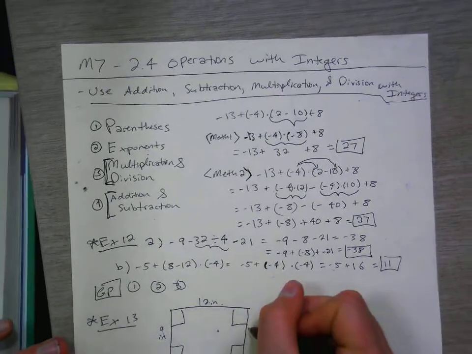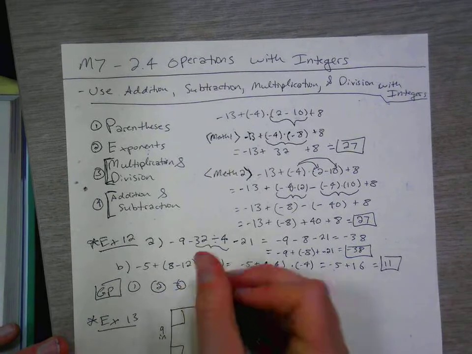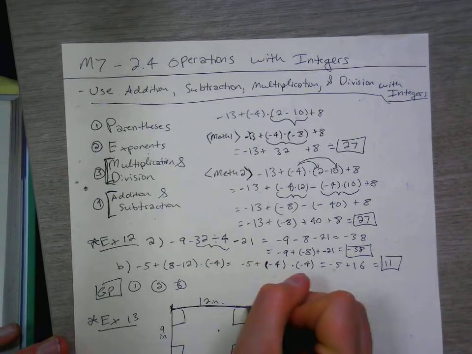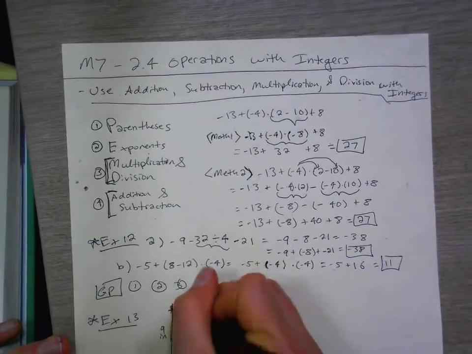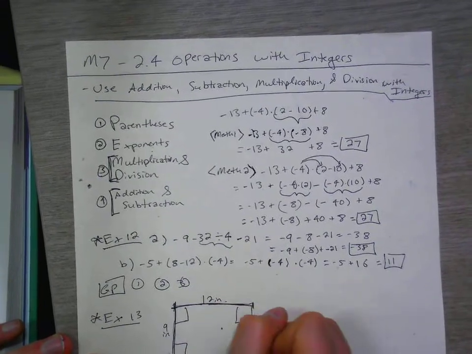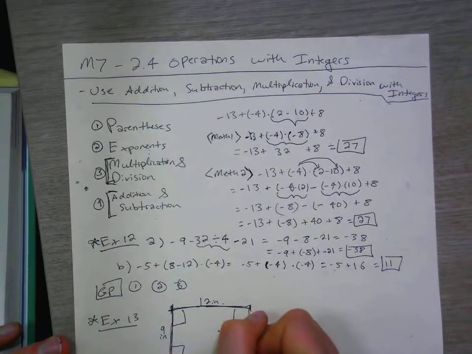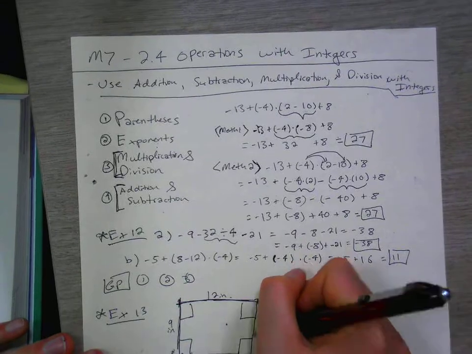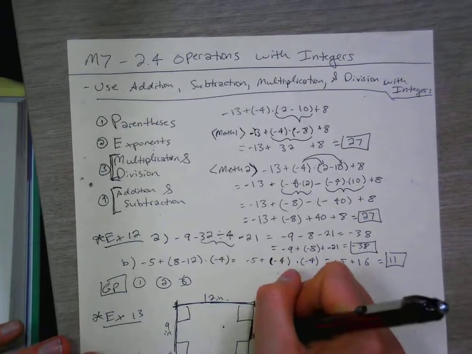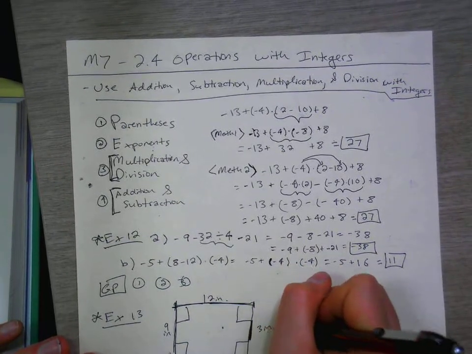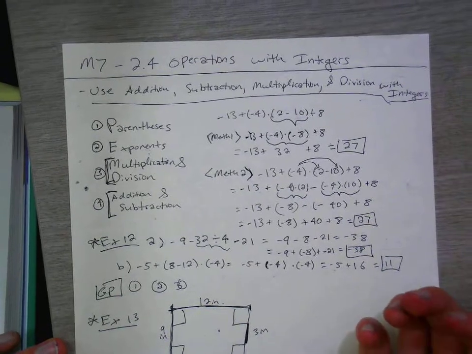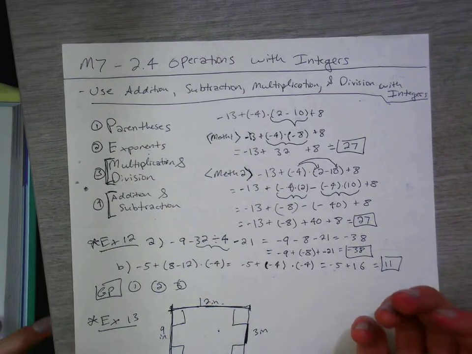From the paper, it tells us that this whole thing is 12. This whole thing is 9. It tells us that this right here is 8 inches, and this right here is 3 inches. So first, let's figure out the area of the cutoff rectangle.